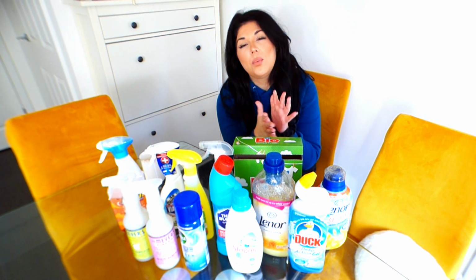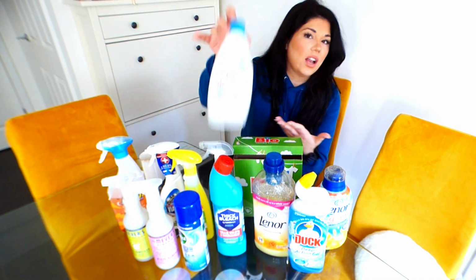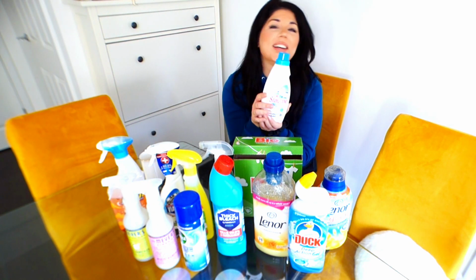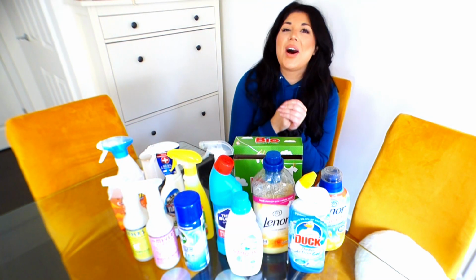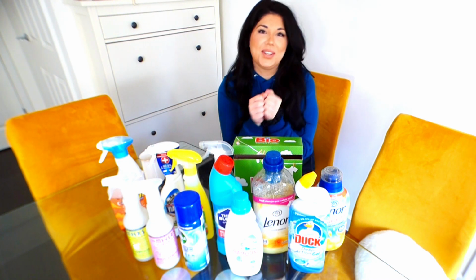So whenever you are washing wool or silk, you need to go for something like this that is specifically designed for your delicate garments. While we are covering detergents, let's move on to fabric softeners.